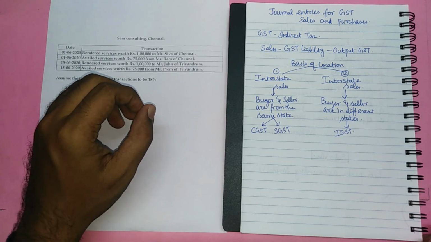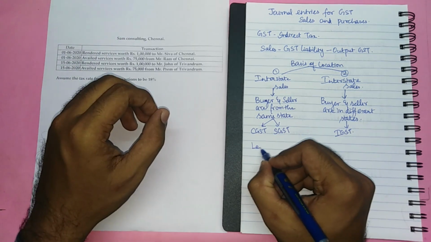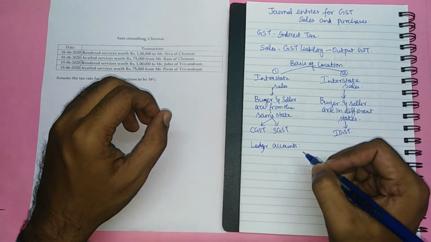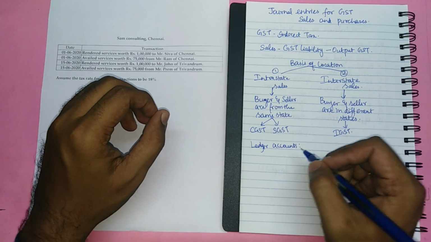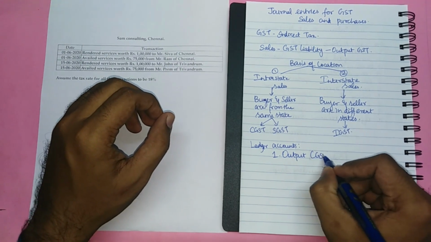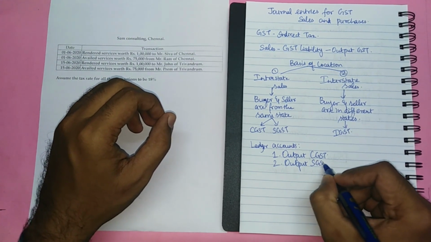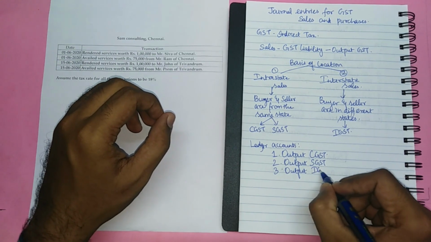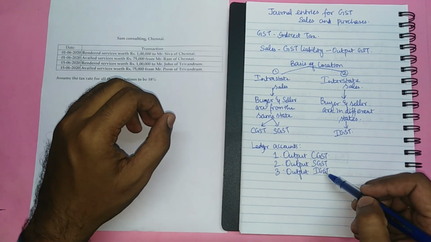So, we need a few additional ledgers. Let us have a look at the additional ledger accounts we need to account for GST. With respect to the output tax liability part, we will be having three ledgers. Number 1, output CGST. Number 2, output SGST. And number 3, output IGST. These three are for the output tax liability.